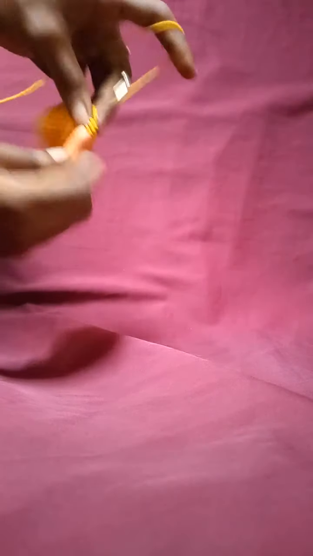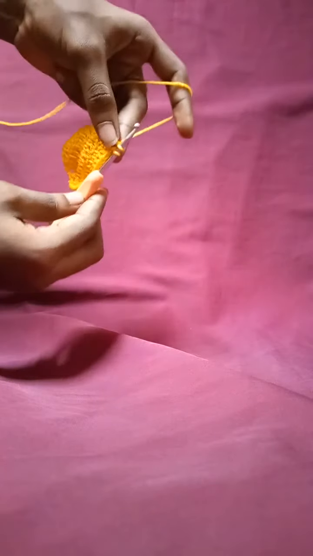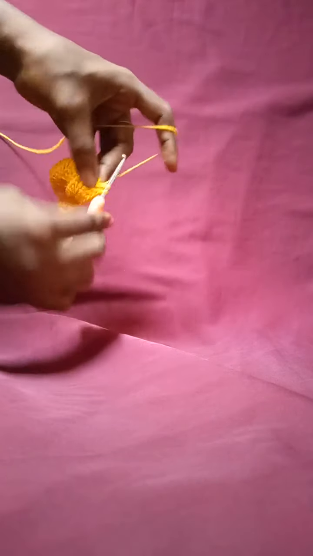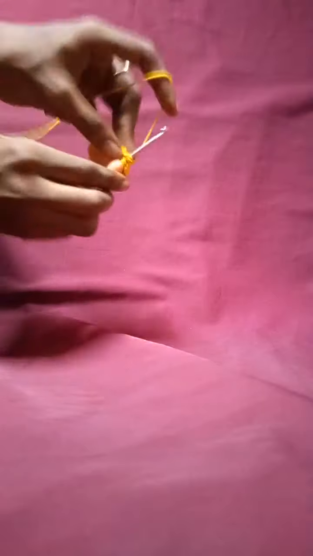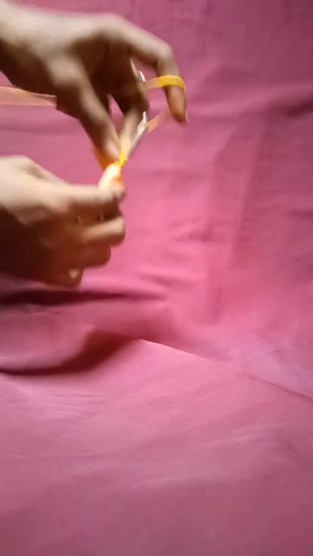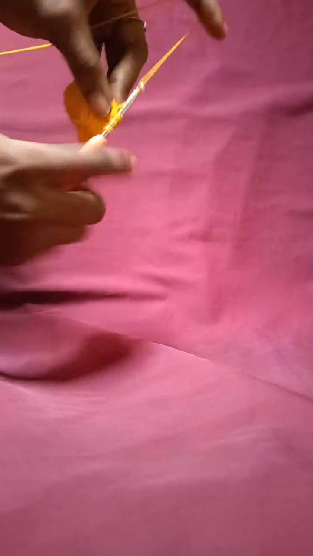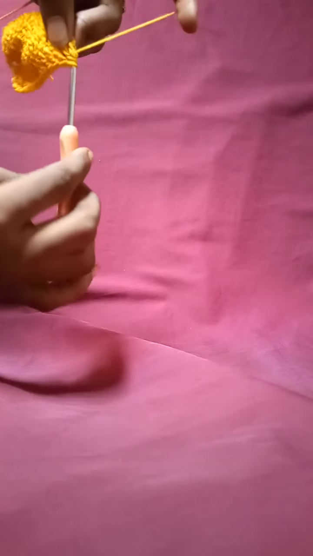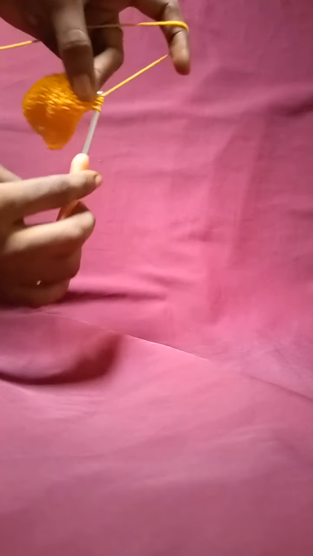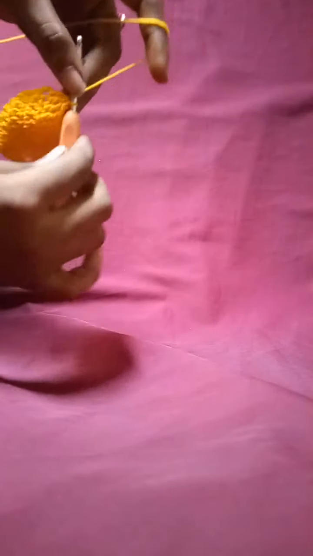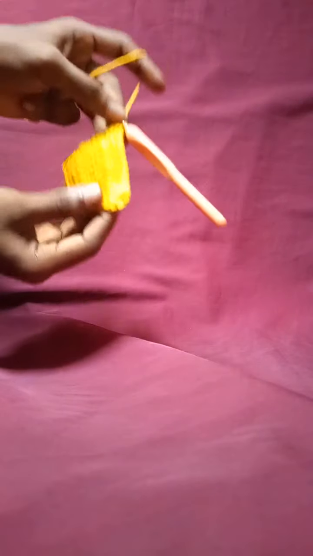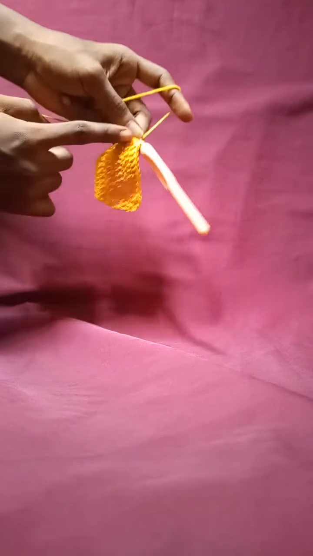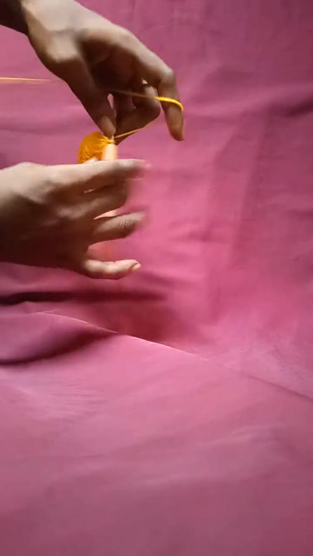I'll yarn over and pull through, yarn over, pull through 2. So I won't complete that stitch. I'll yarn over again and go into the next stitch, yarn over and pull through. Now I have 4 loops on my hook. Then I'll yarn over and pull through 2, yarn over and pull through the remaining 3. So I've made a decrease. You can see it has decreased a little bit.